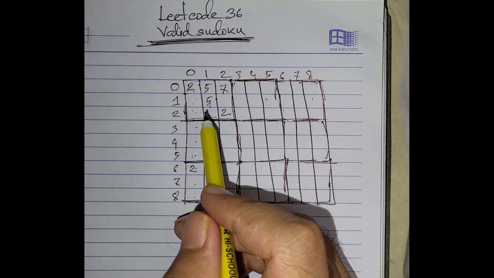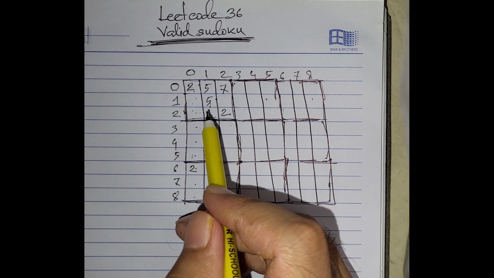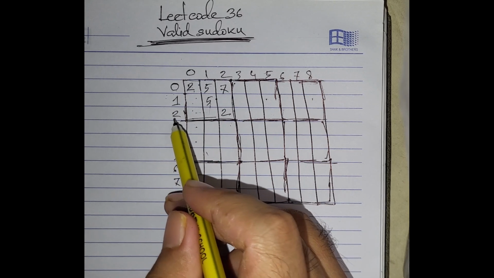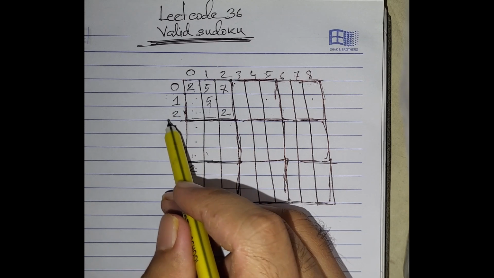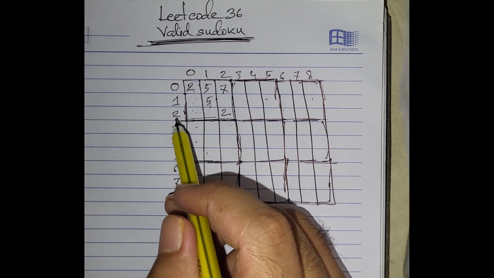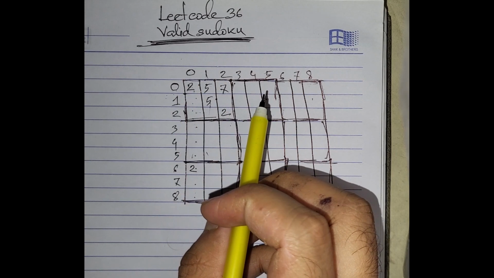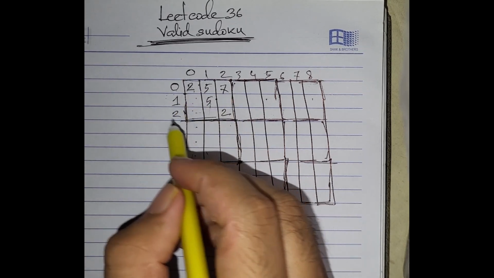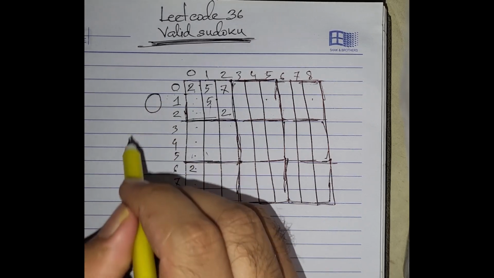So if it is 0 point something, we don't care what is after the point. We will take that as 0. If you do 2 by 3, it will also be 0 point something. We don't care what is after the decimal. So overall, this box we can identify as box 0.